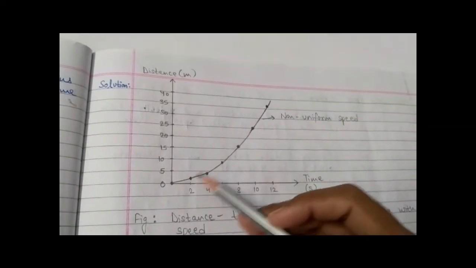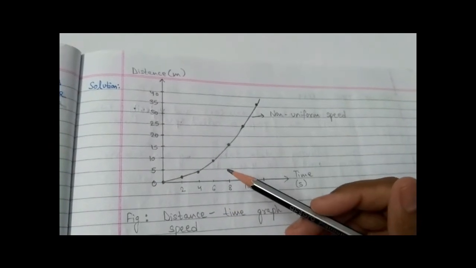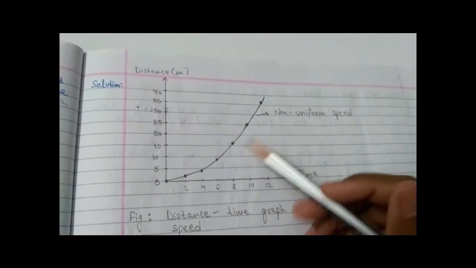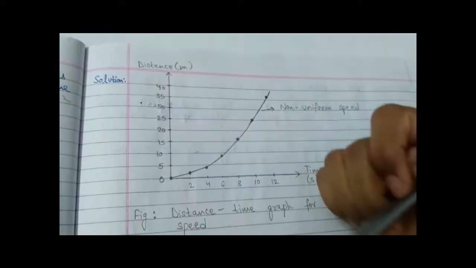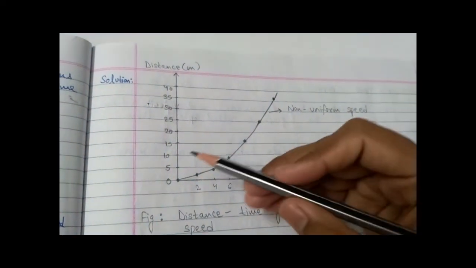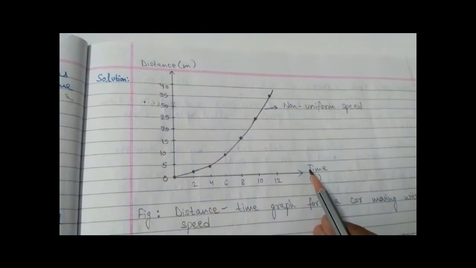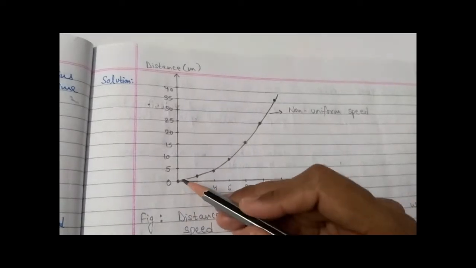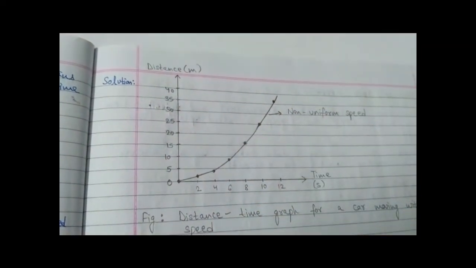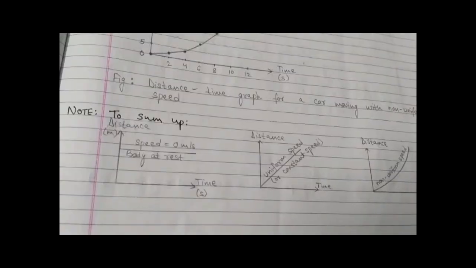So after joining all the points, you are going to get a curve. Okay, this shows that the object is in non-uniform speed. Why? Because in equal interval of time, the distance is not being traveled equally. And you are not getting a straight line inclined to the time axis, which was the case earlier, isn't it? You are getting a curve this time. This shows that the object is having non-uniform speed.